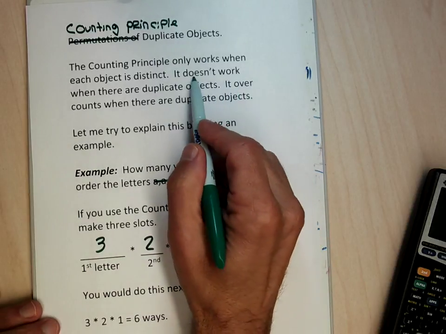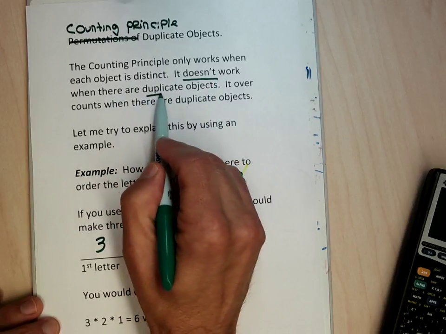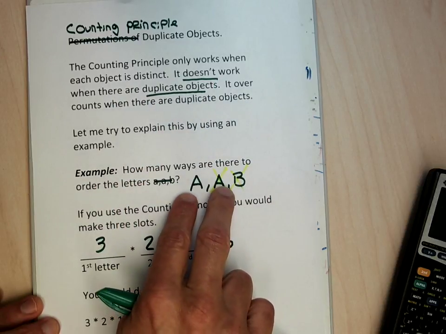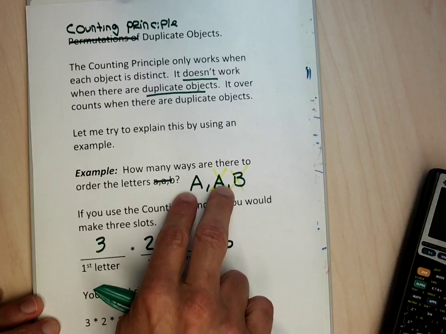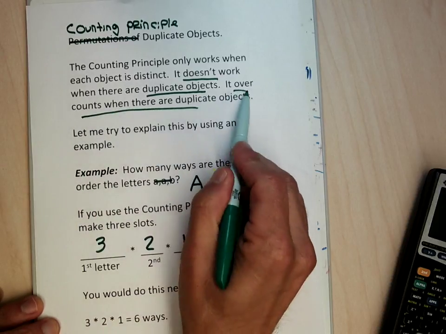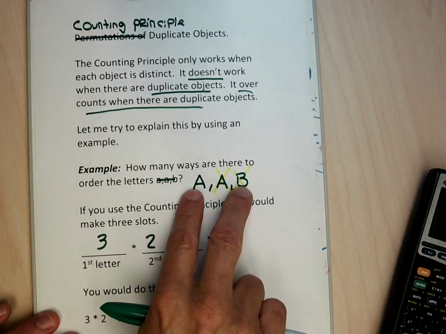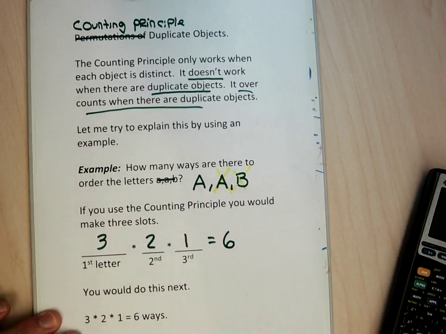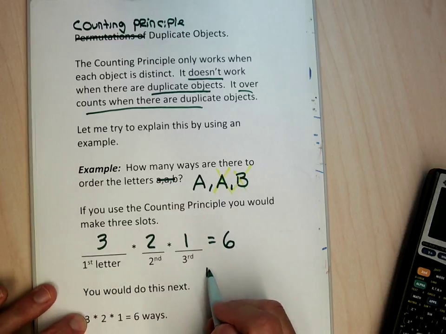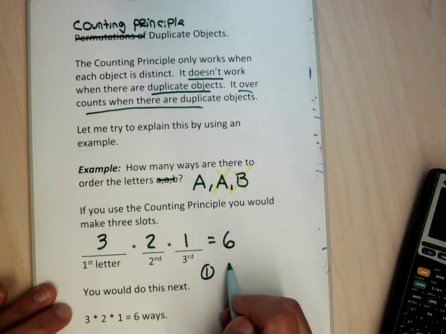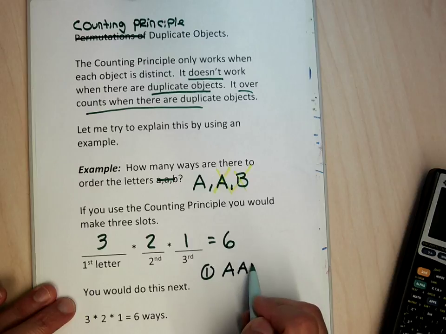I claim that this counting principle doesn't work when there's duplicate objects. And in here, the duplicate objects are the duplicate A's. I claim it overcounts when there's duplicate objects. And specifically, I can show you that that answer of 6 is incorrect by just trying to list all the ways that are possible to take 2 A's and a B. The problem is that I can't tell these A's apart. So let me show you the ways that these are possible. I could list this as A first, A second, and B third.